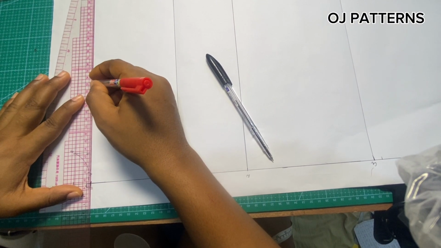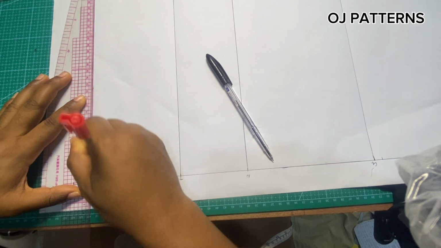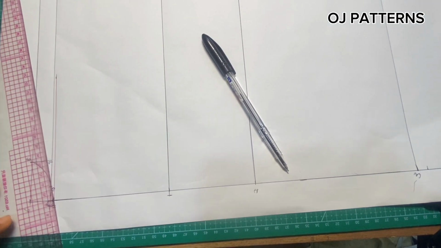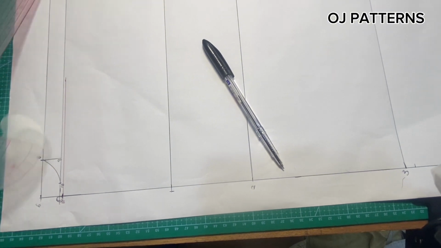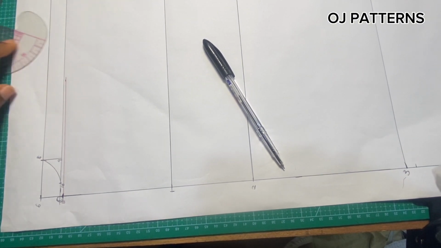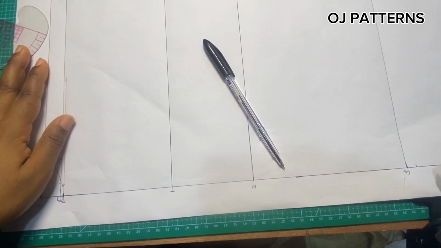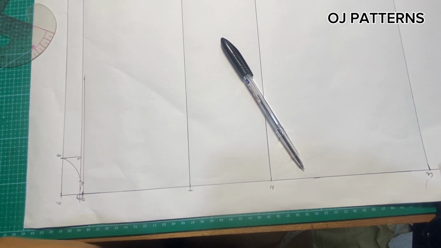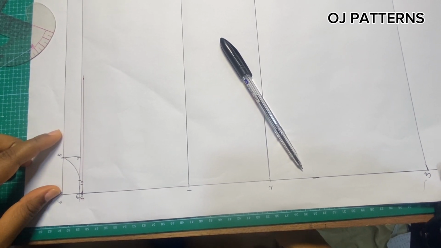I said earlier, it's going to be very close to 0. That's why I'm using the red pen so that we can tell the difference between both lines. Okay, so squared out already.